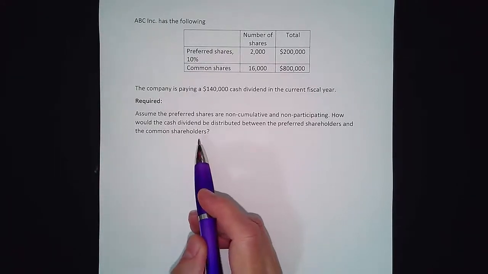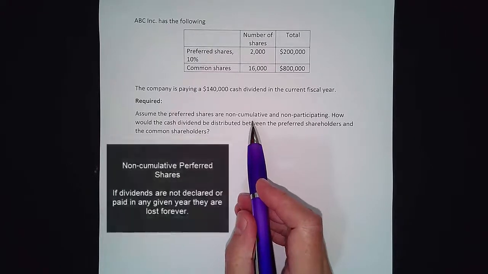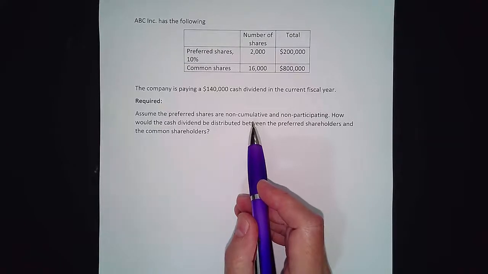So first, let's describe non-cumulative. This means that if dividends were missed being paid in a prior year, they are lost forever. If the company does not pay dividends in any given year, the preferred shareholders have no rights to the unpaid dividend. It means there are no dividends in arrears. They are never going to be paid.